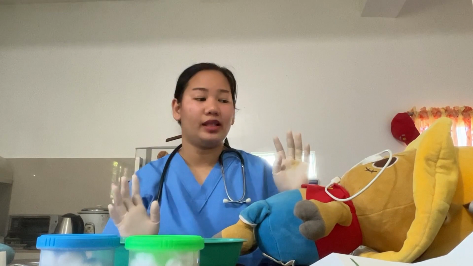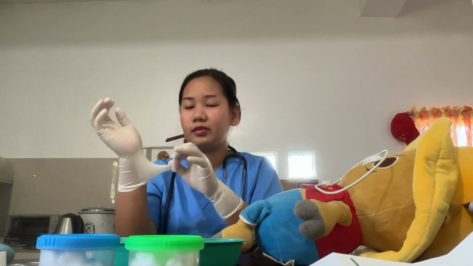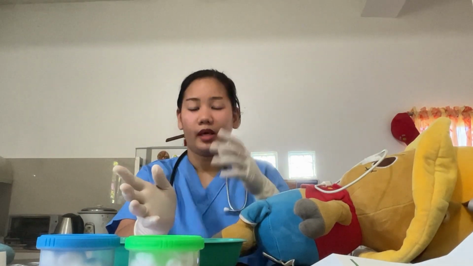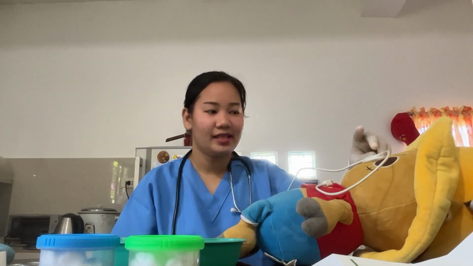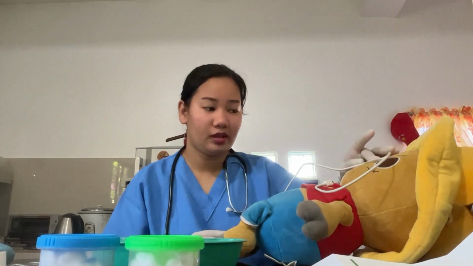Okay, then after that, I will remove my gloves and the gown that we used, and then perform hand hygiene. Okay, now we are going to clean this nostril and this tube. I am going to clean this nostril, this tube, and document today's date and the time of insertion.